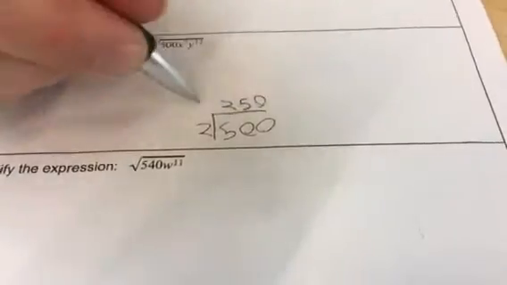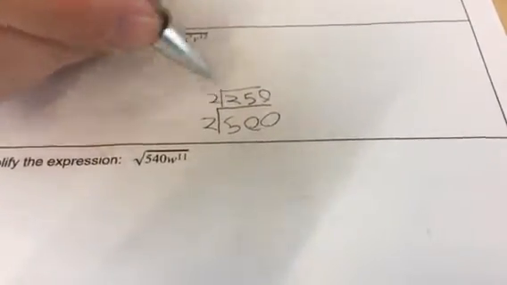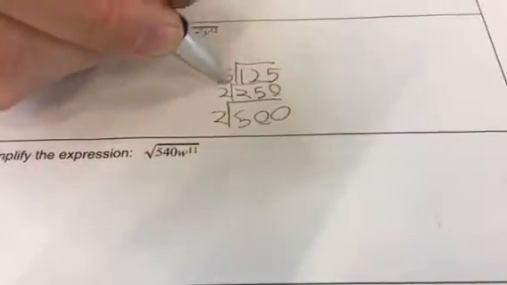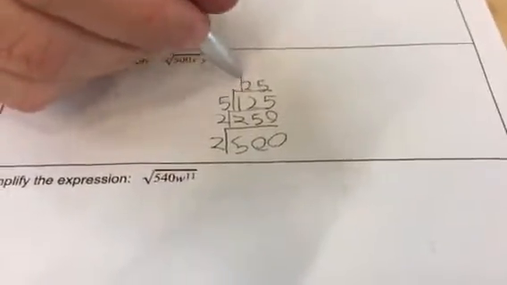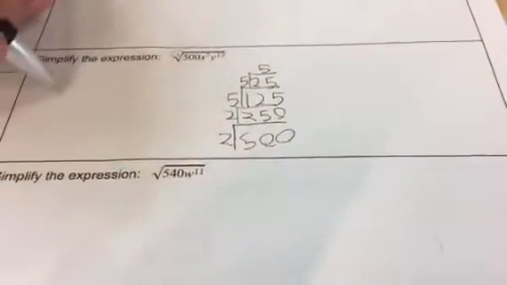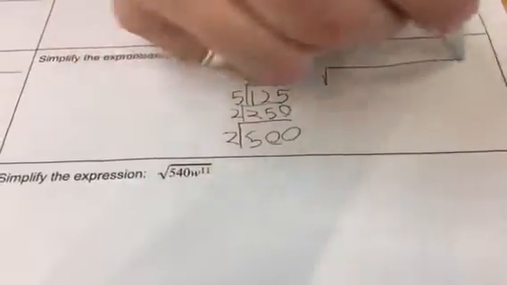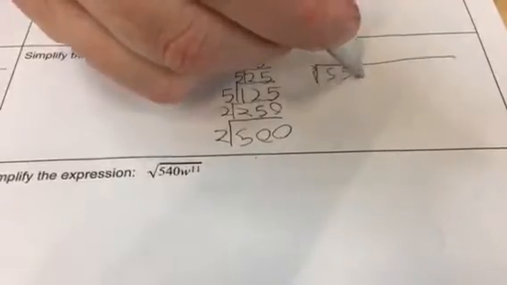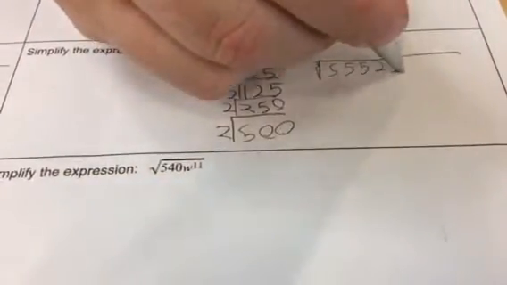Okay? On this one, if we got 500, this is going to be 2 and 250. That's even still, so 2 and 125. That's divisible by 5. You can use your calculator to find these out. This is going to be 25. 25 is going to be 5 and 5. That's where I stop. So underneath my cube root, I got 1, 2, 3 5s, and 2 2s.